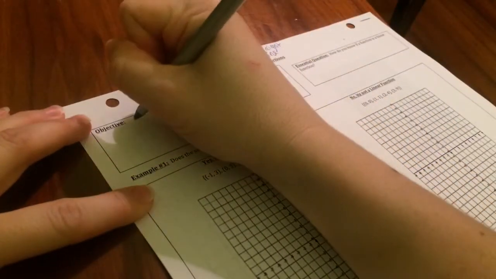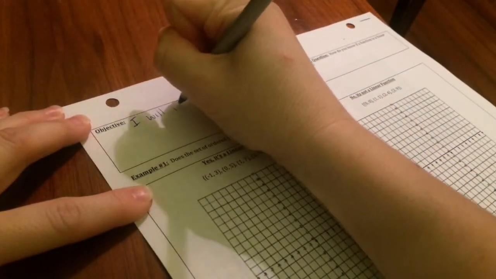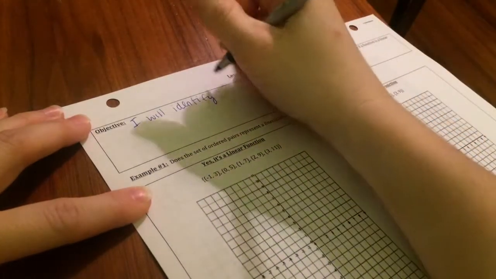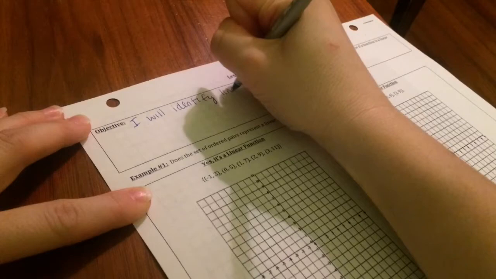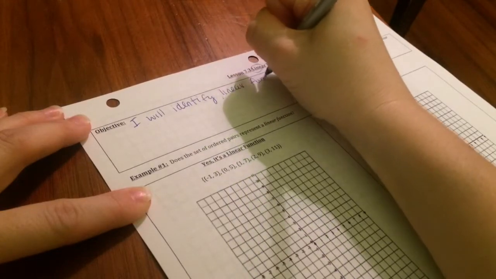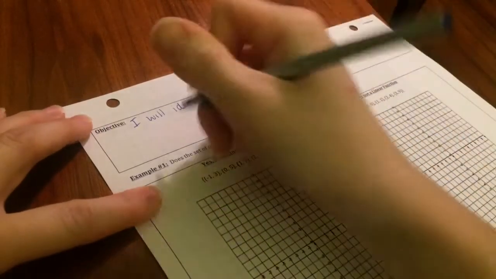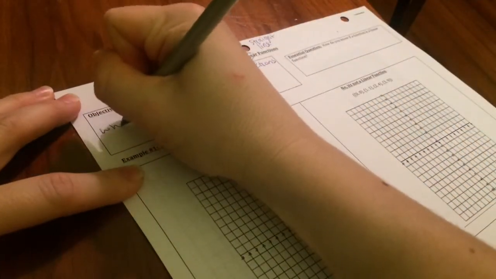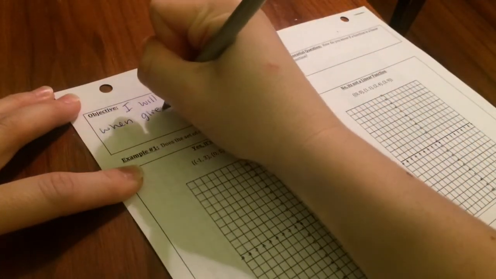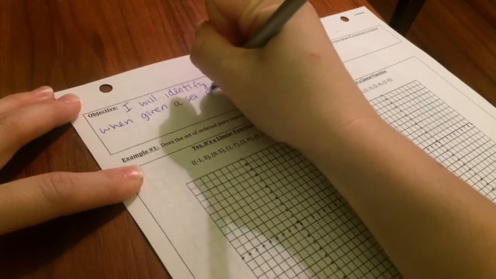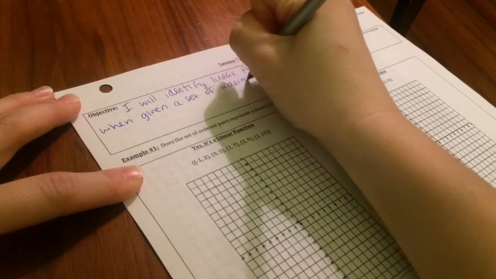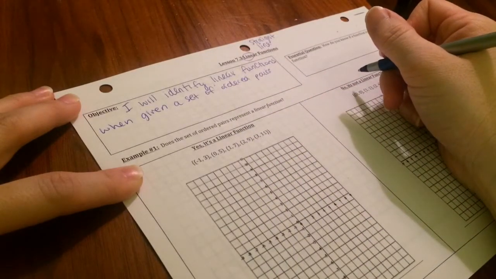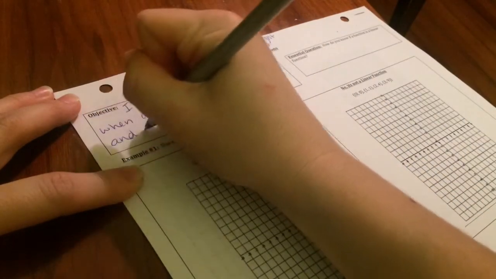So, our objective is I will identify linear functions when given a set of ordered pairs and a table of values.